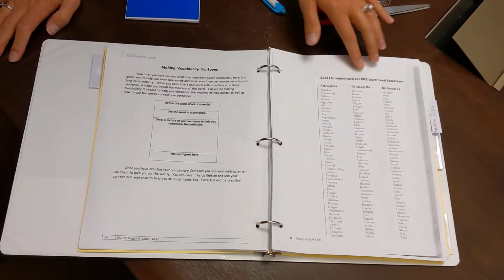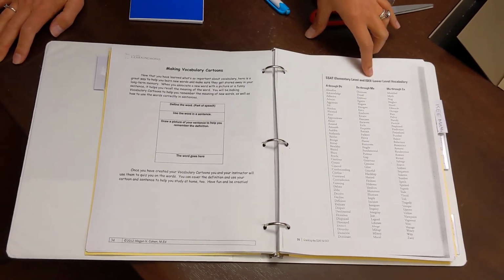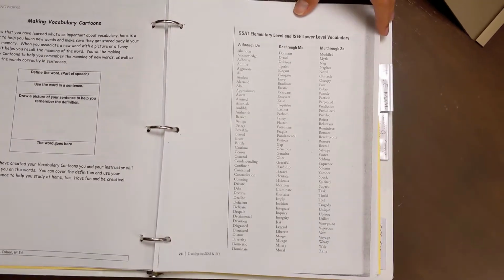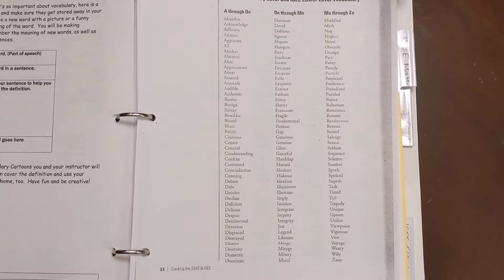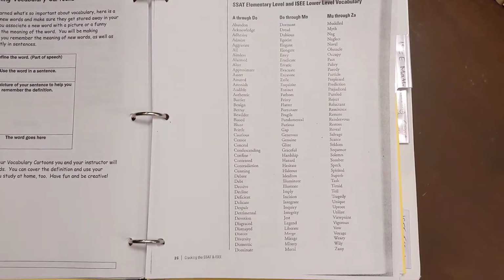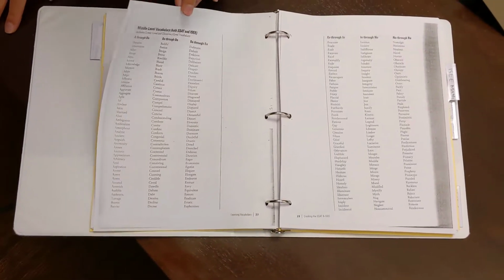The lists are all separated out by the test level. Some will say lower level vocabulary words. Of course, if a student's doing middle level and they have a really weak vocabulary, this would be a good place to start. But if you're working with a lower level student, do not do the middle and upper level words. Those are going to be too challenging for them. So that's where you're going to find your words.